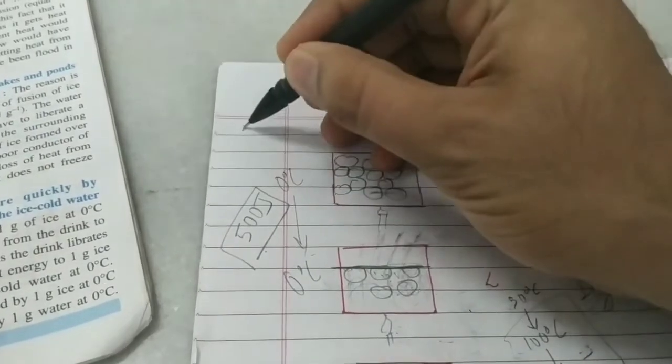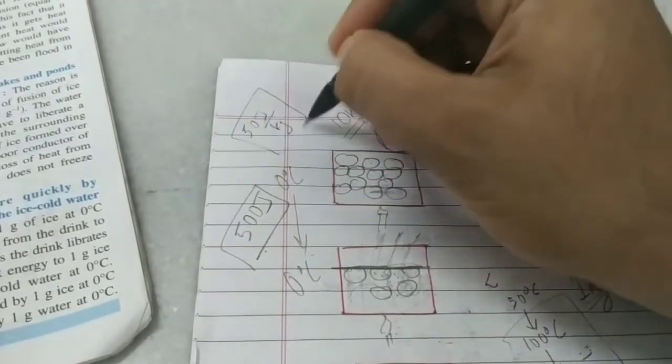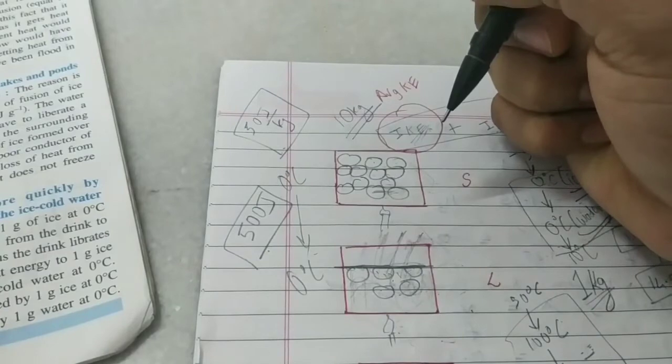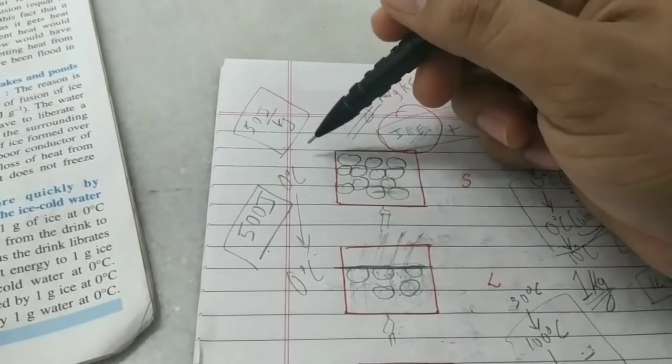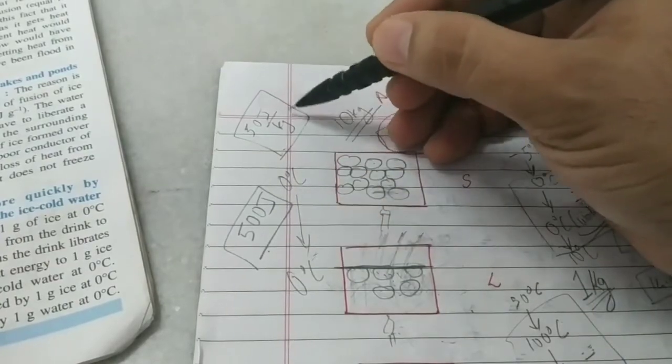That's right, it's 50 joule per kg. That means every kg of ice at 0 degrees Celsius requires 50 joule of heat energy to melt it. Please note there is no change in temperature, so no need to write per Kelvin here.